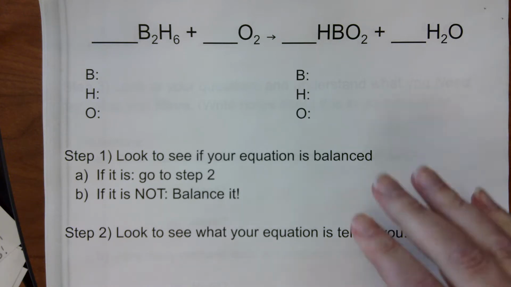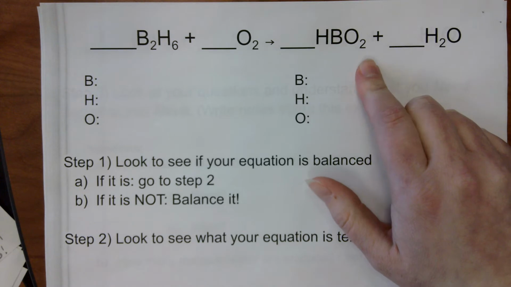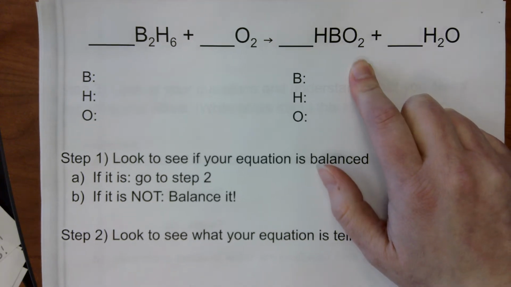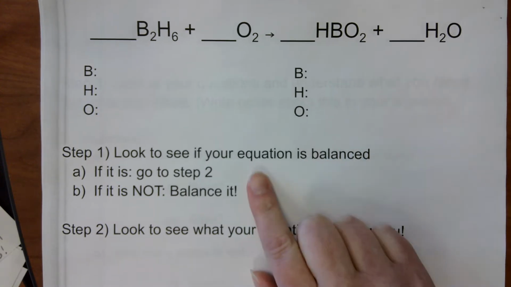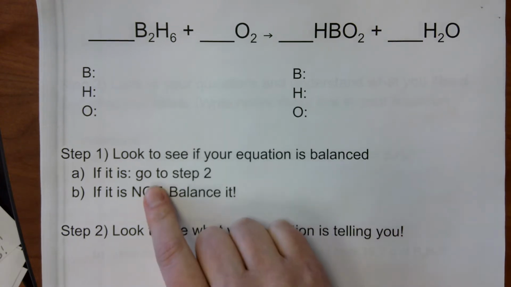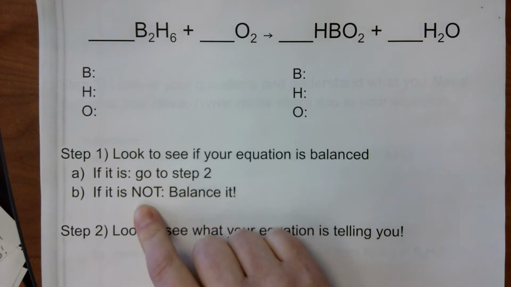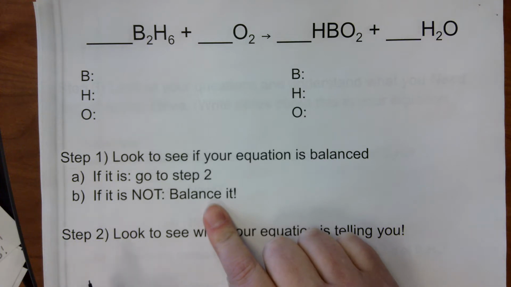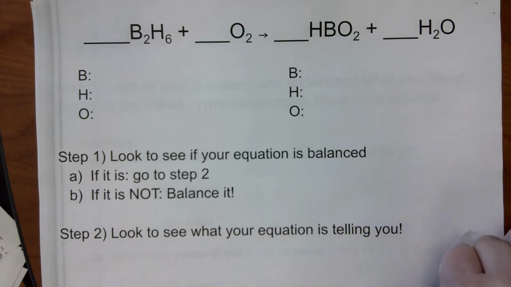So you're normally given an equation to start off with. Okay? And so starting off with step 1, you need to look to see if your equation is balanced. If it is, go to step 2. And if it is not, you need to balance it. This is really important.